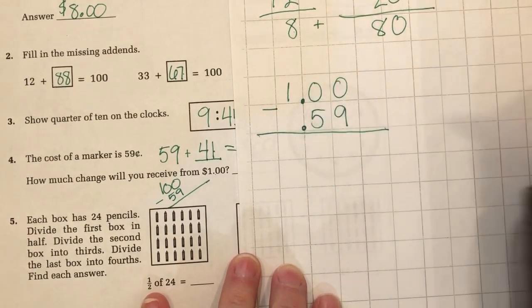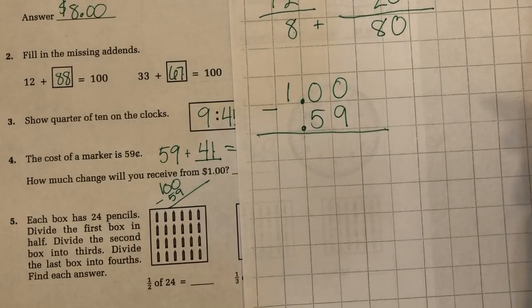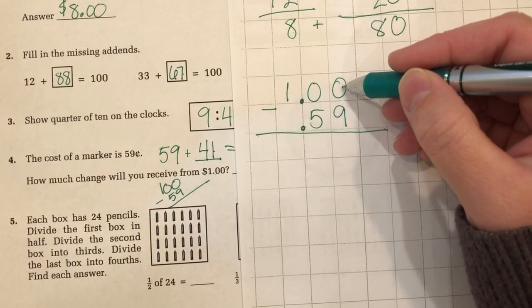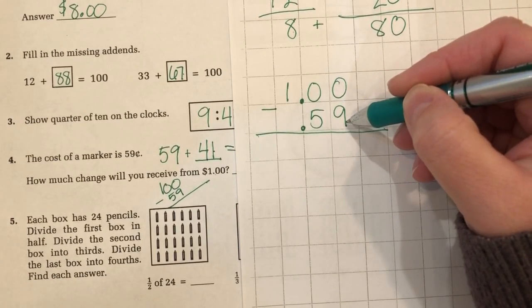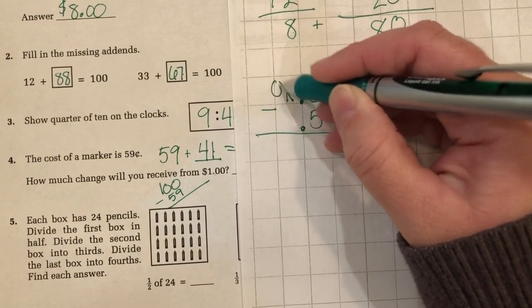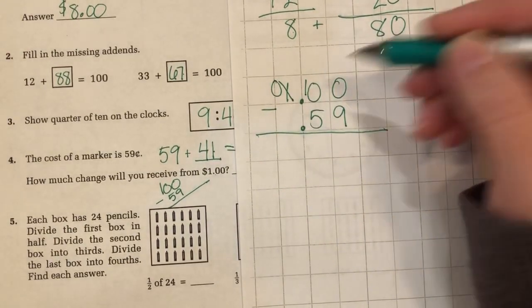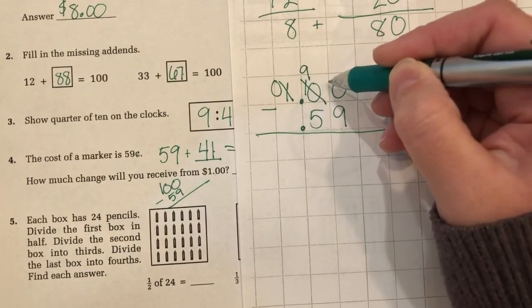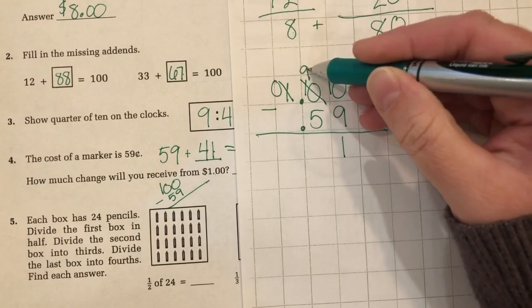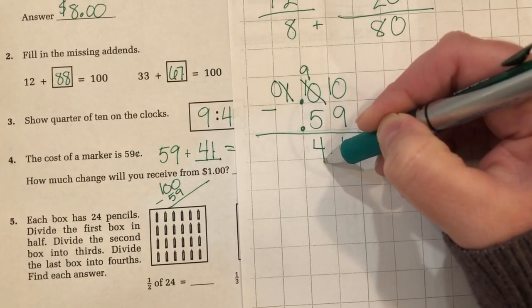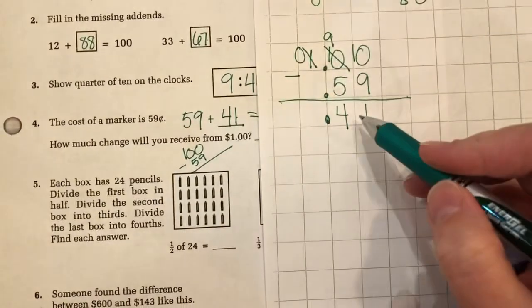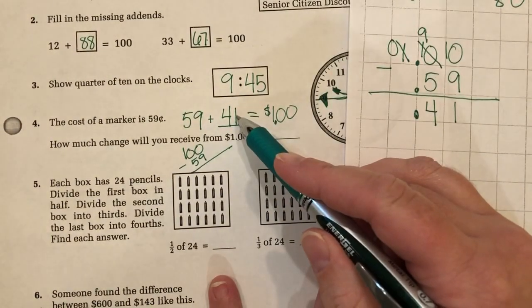And the decimal points are right there if we're talking money, right? $1 take away 59 cents. So we can't subtract. We have to borrow from the neighbor. Borrow 1, give to the neighbor. Borrow 1, give to the neighbor. 10 take away 9 is 1. 9 take away 5 is 4. And that's where our decimal point is. So 41 cents.